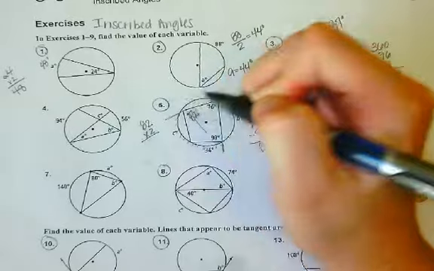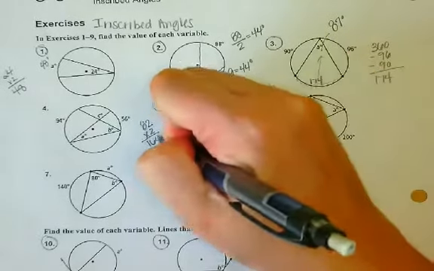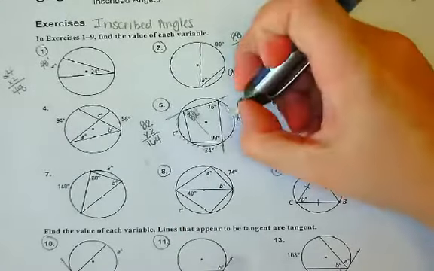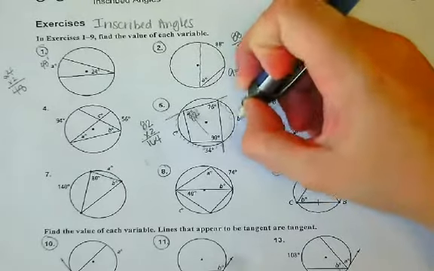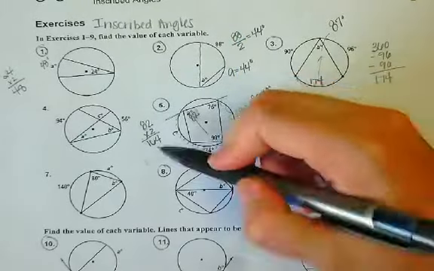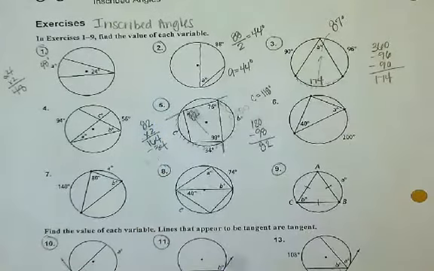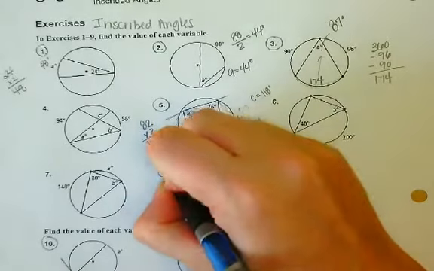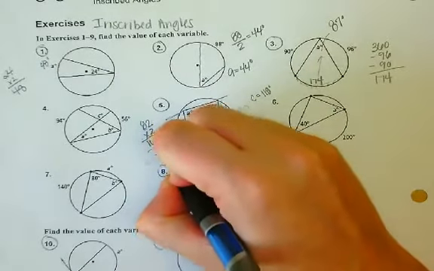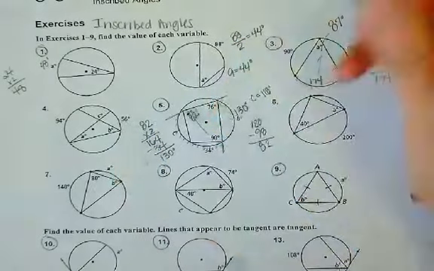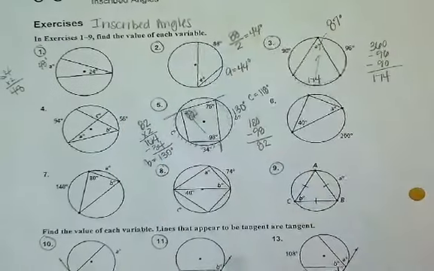So 82 is here. 82 times 2 gives me 164. So I'm still finding B, so let's erase that because that's not 150. So now I need to say 164 minus this 34 piece here. So minus 34 gives me 130. So my measurement here is 130 degrees for B.